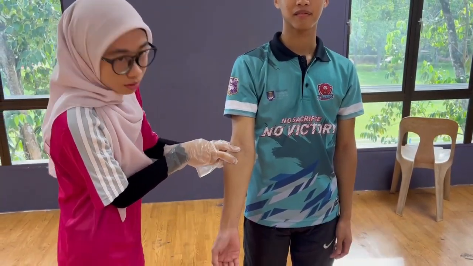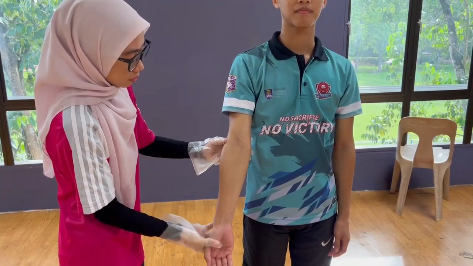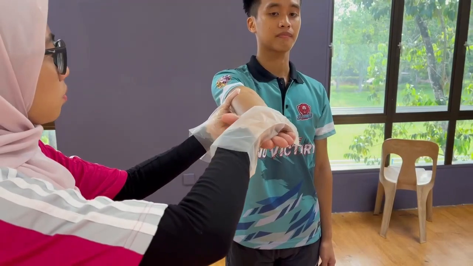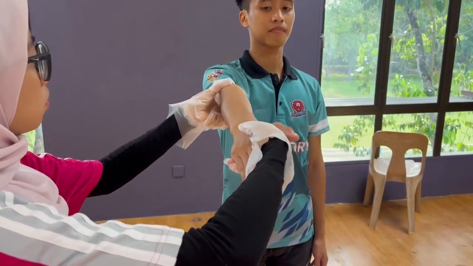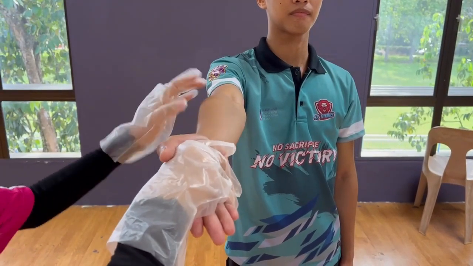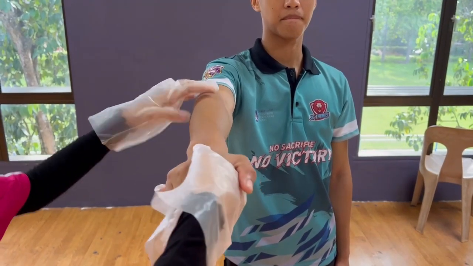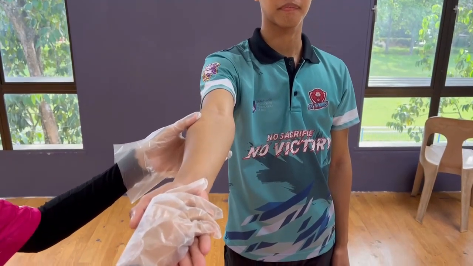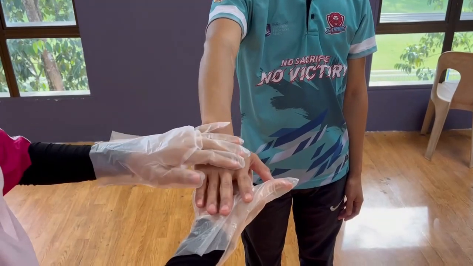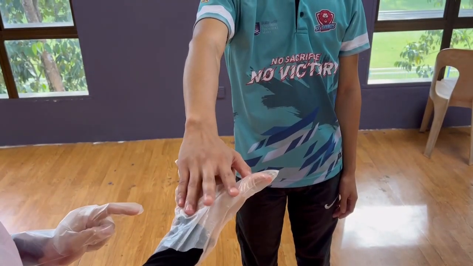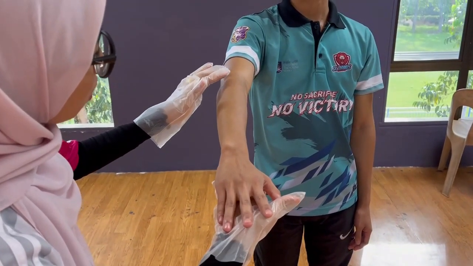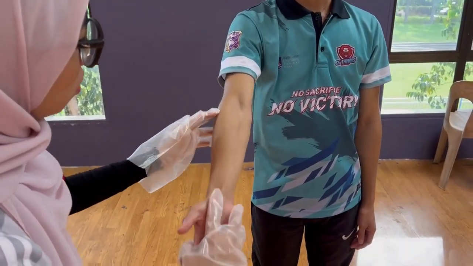Here is radial tunnel syndrome. Supination of the arm and hand against resistance so that the palm faces forward or upward. After that, resisted extension of the middle finger. A positive test will result in pain.